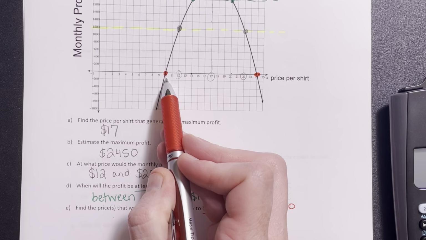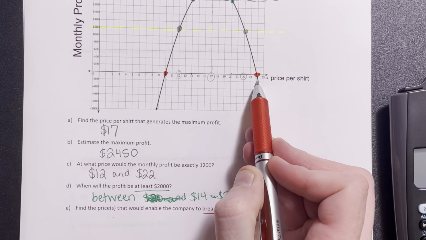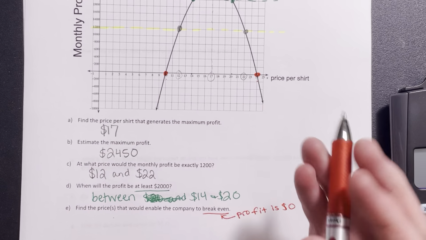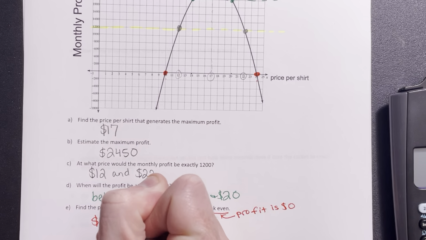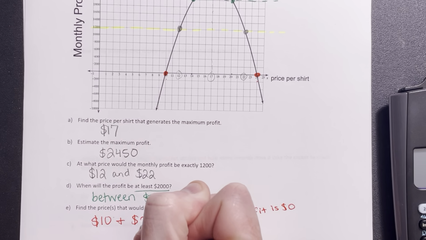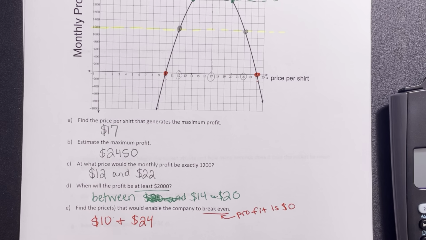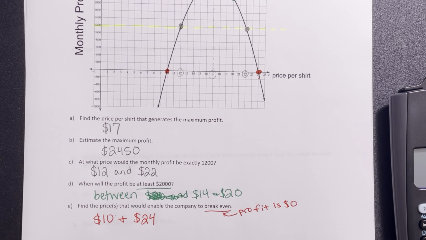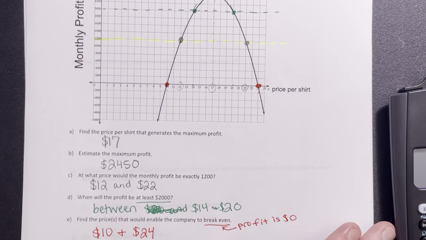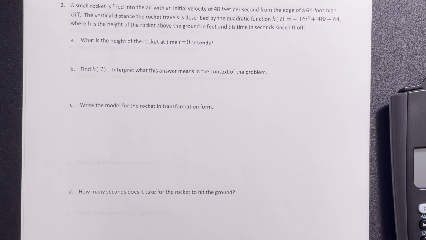This happens when the price is set at $10 and at $24. So graphically, we can analyze that word problem, but we also want to be able to approach things algebraically.